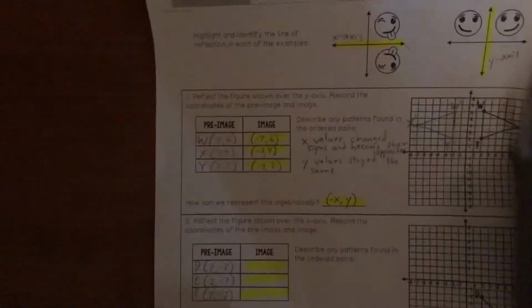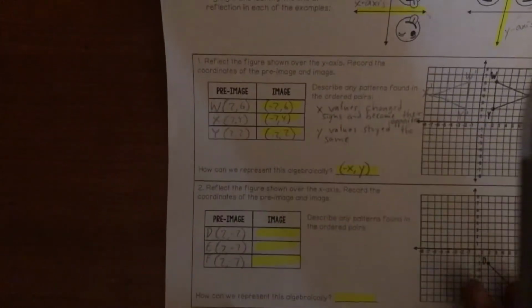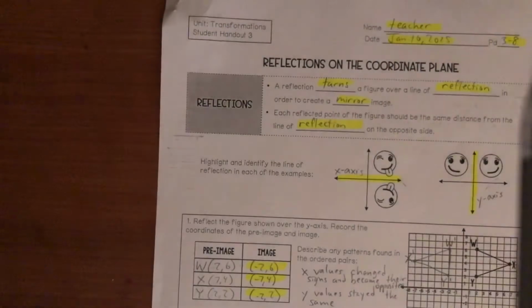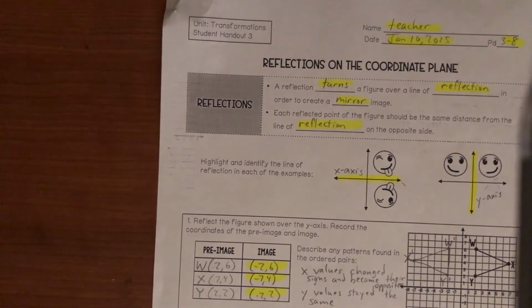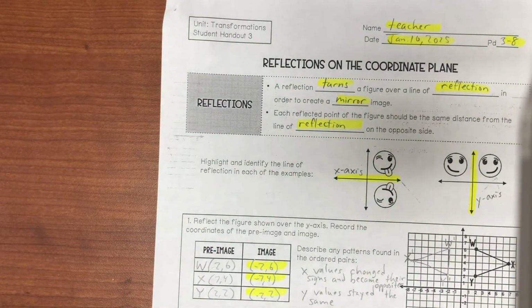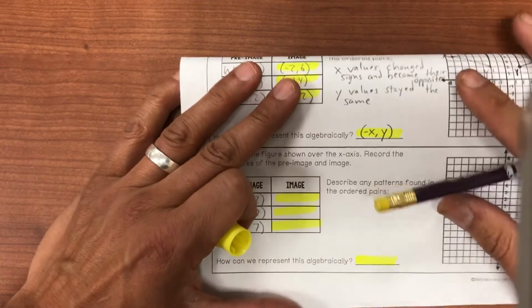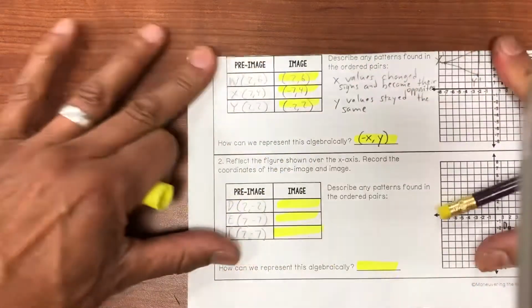Let me do the light dance. Give me a moment. Let me just fold this in half. Okay.